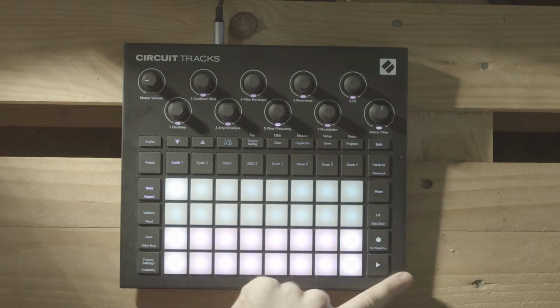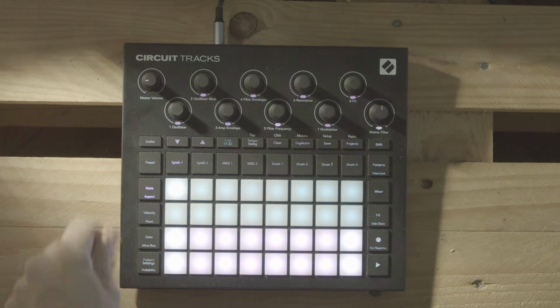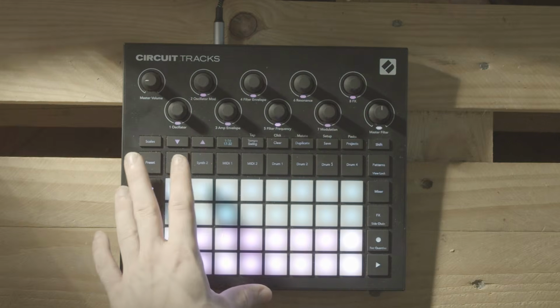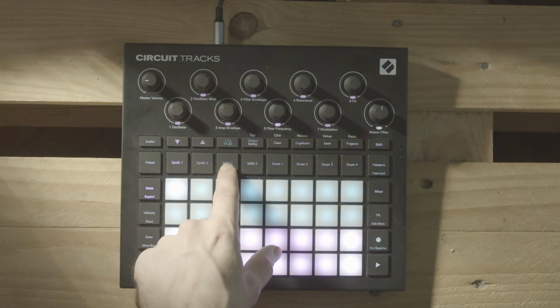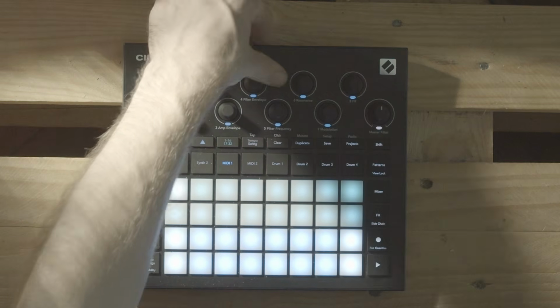So this is the Circuit Tracks by Novation. And first of all, to kind of cover why we went from the Monologue to this synthesizer is because you can go with MIDI. So you need to go MIDI into the synth, MIDI out into here.